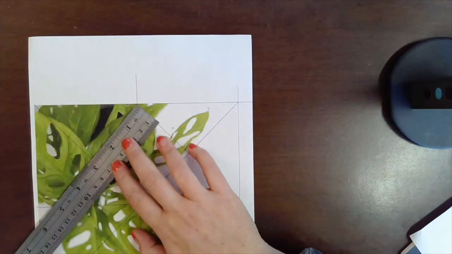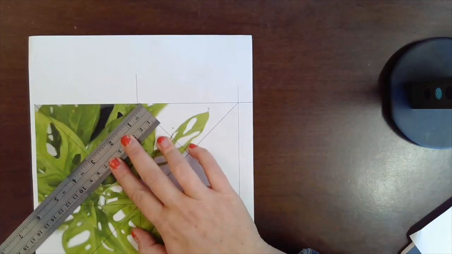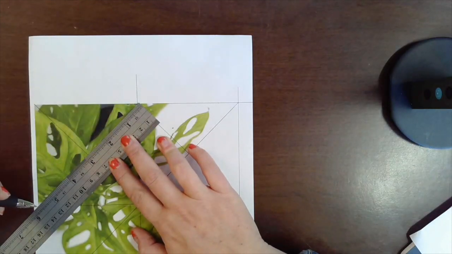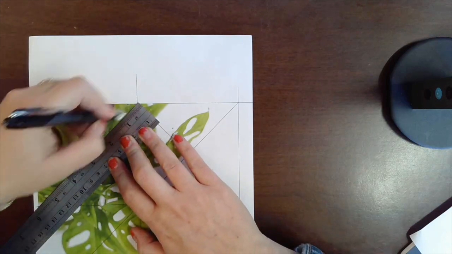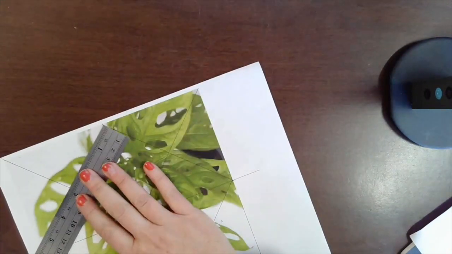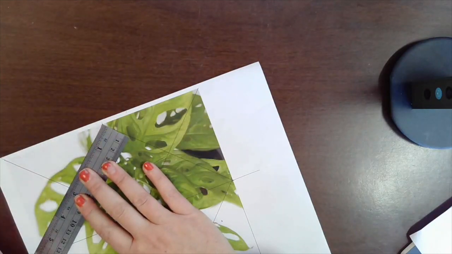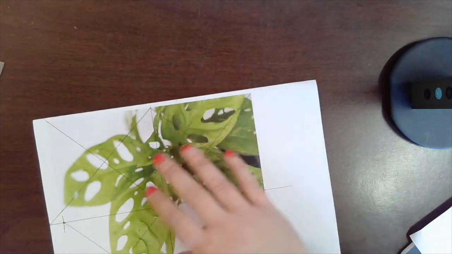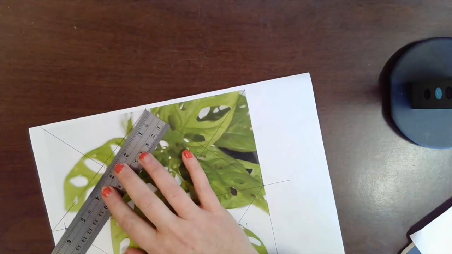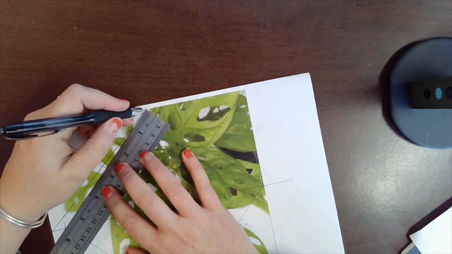So here, this is a good side to see it. From the edge of the image to the other corner of the image, diagonal, until you make it through all four squares and you have made a diamond. Whoops, see, I just messed up. This line is not the correct line.